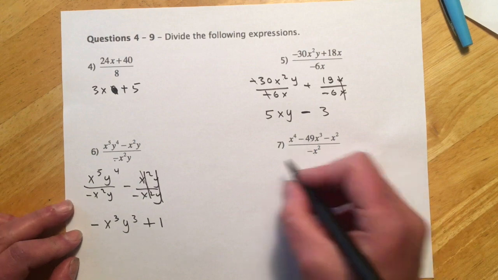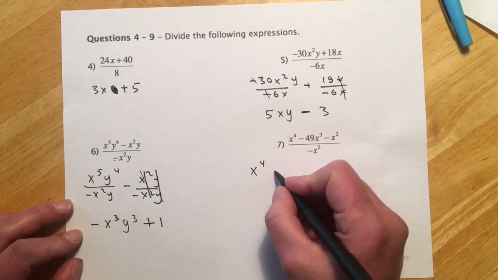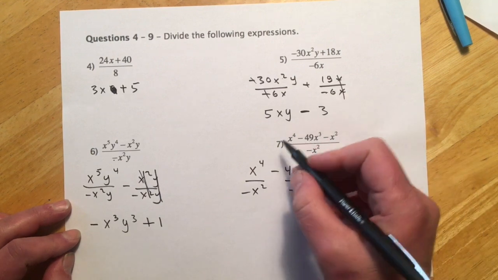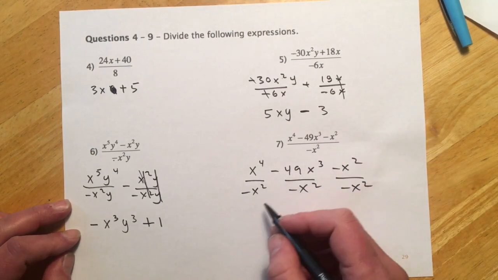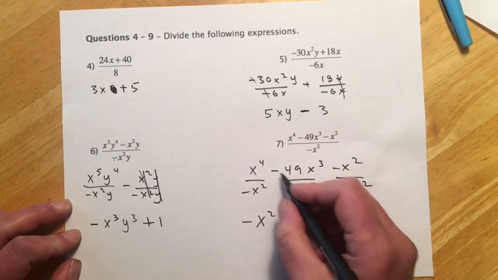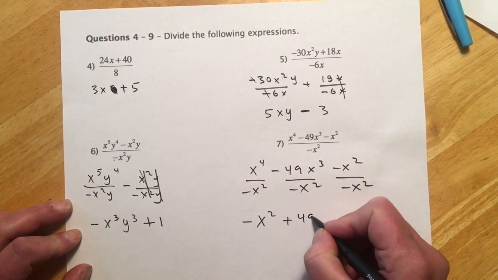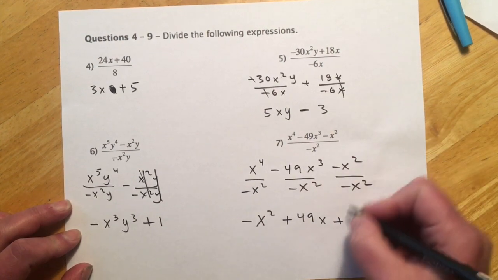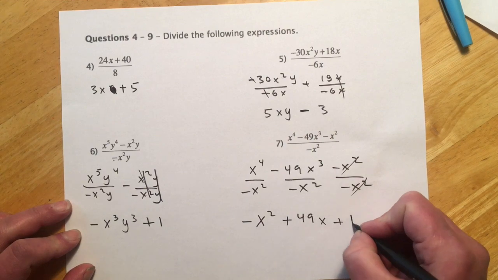For the next one, we just have x to the 4th. And so again, each of the signs is just going to flip. So this will be negative, positive, positive. So this will be negative x squared, 4 up, 2 down, and then positive 49x, and negative, negative, positive. Again, everything cancels, so that will be a 1.